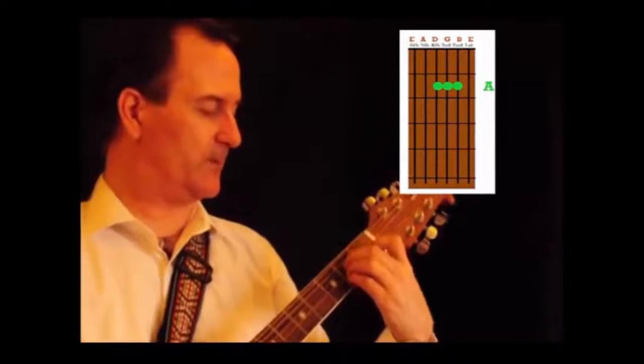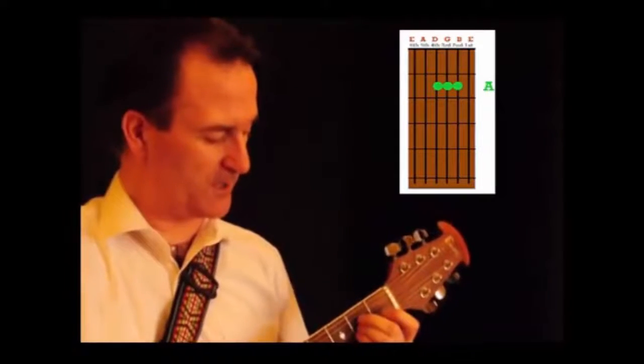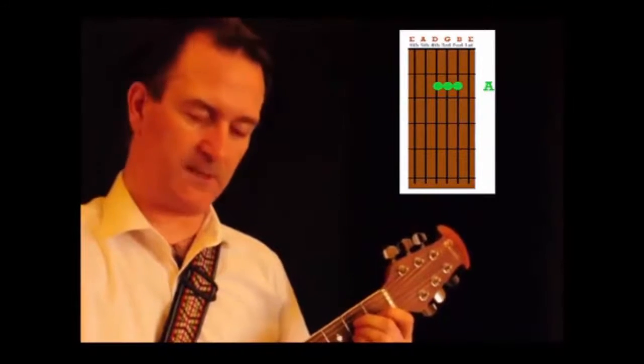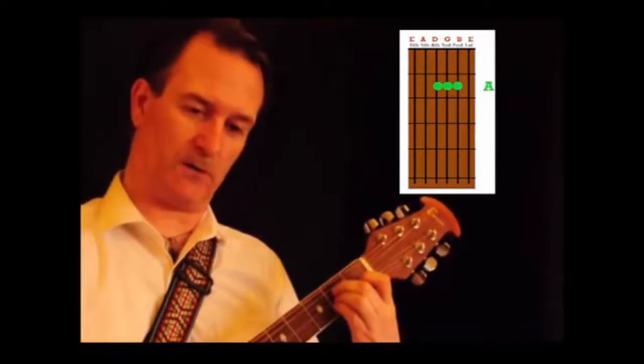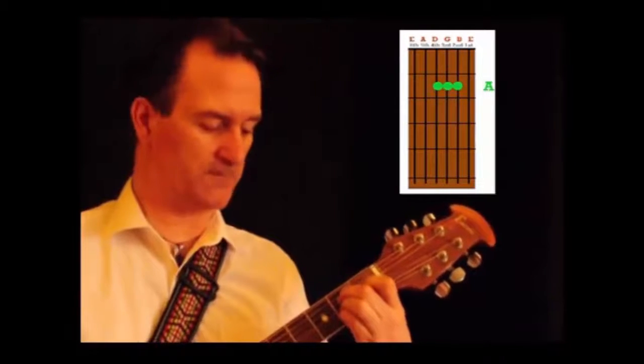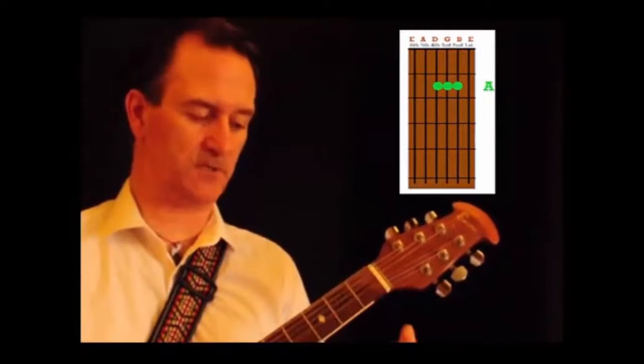Okay, and then I put my thumb almost just behind, in the middle of where my fingers are. So then I can press down quite hard. It takes a bit of time to get used to pressing your fingers down. What you can do as an exercise is just take your fingers off.